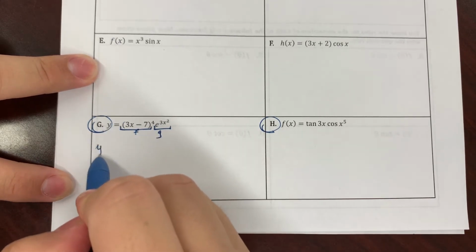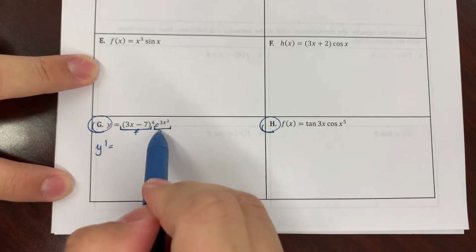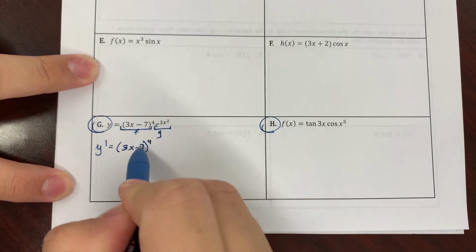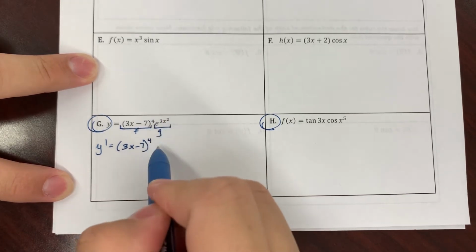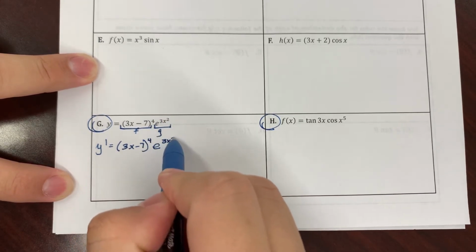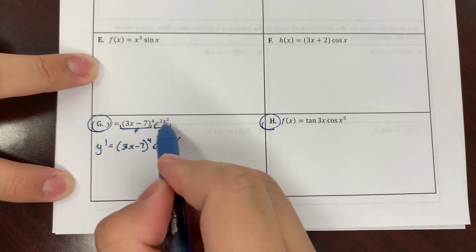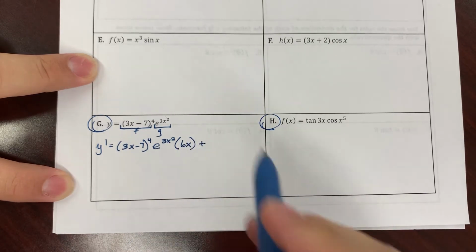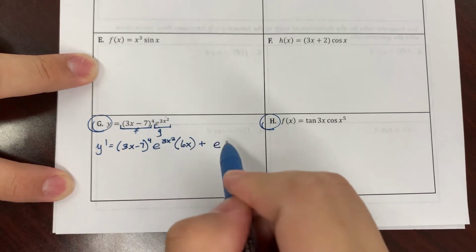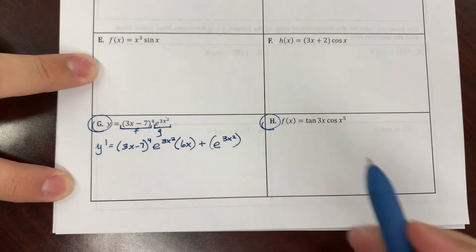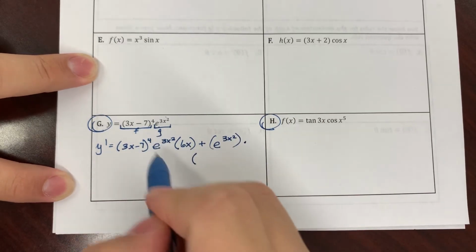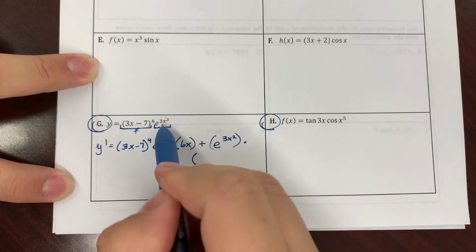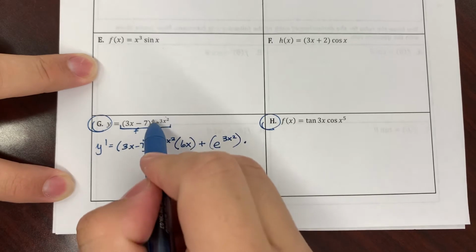So we're going to do y prime. We have this expression and this expression. So the first times the derivative of the second, which again, the derivative of e to the u is just e to the u times u prime. The u prime is the derivative of the exponent, so that's just 6x, plus the second, e to the 3x squared, I'm going to put that in parentheses, times the derivative of the first. So the first times the derivative of the second, plus the second times the derivative of the first. So this one we got to use chain rule.